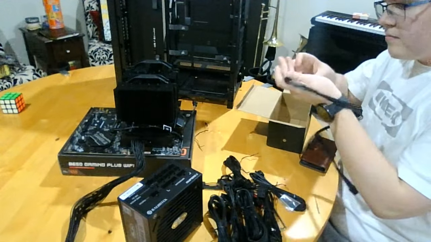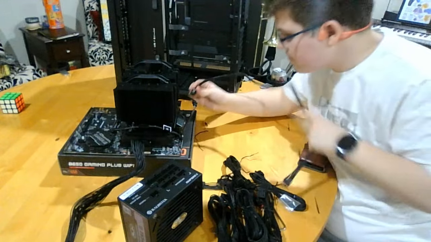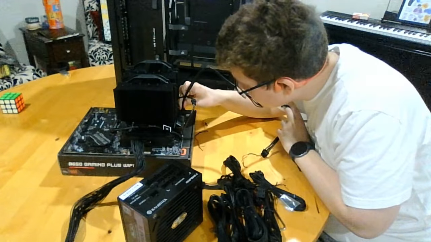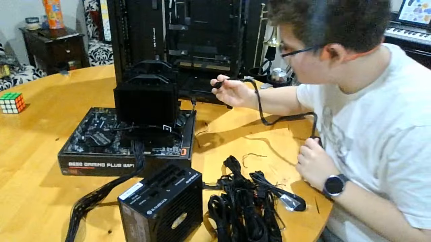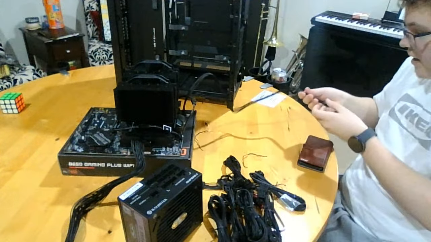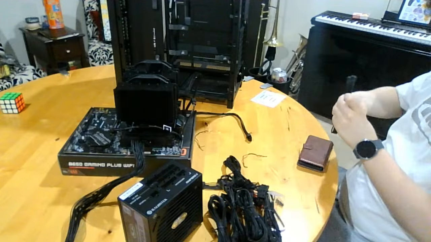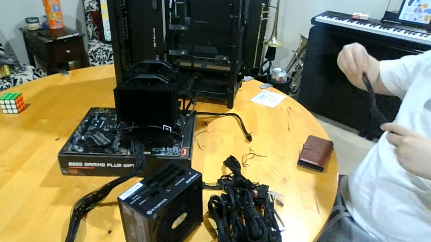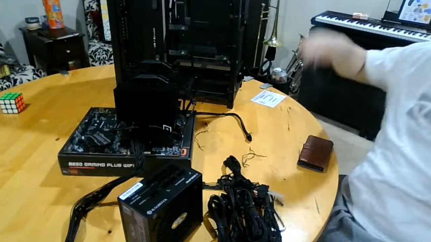Where is PCIe? Four cables that go right here. That don't fit. See if these ones fit. There we go. And I need one more. I think it needs two CPUs. Yeah, I got the second one right here.